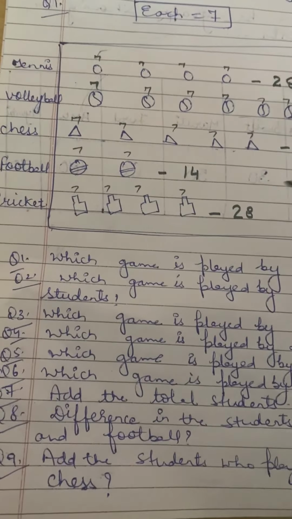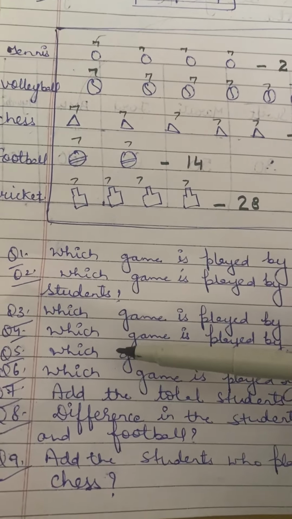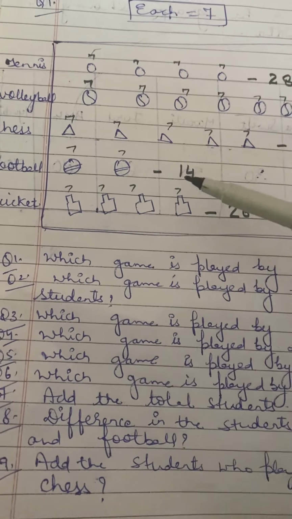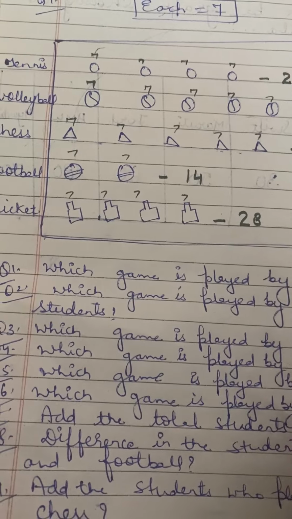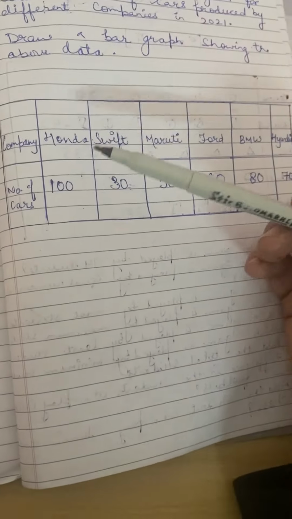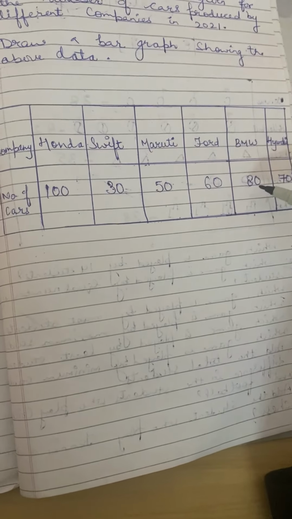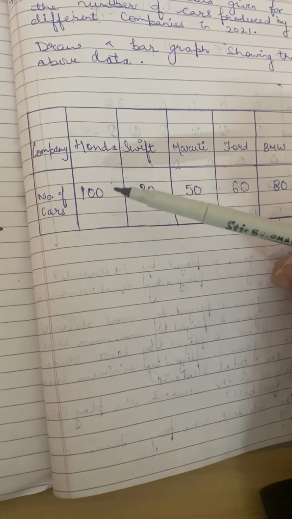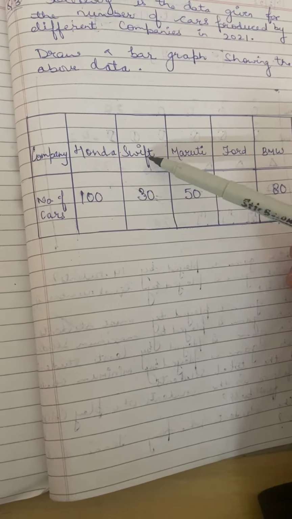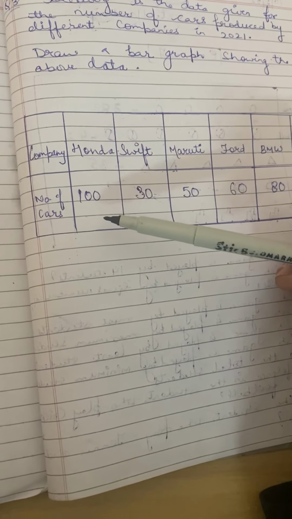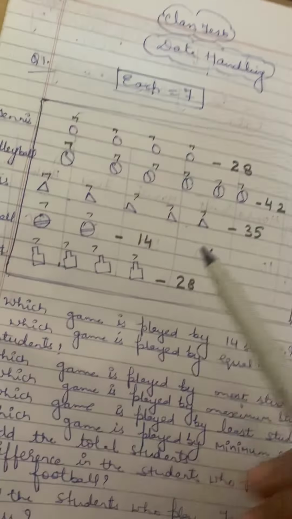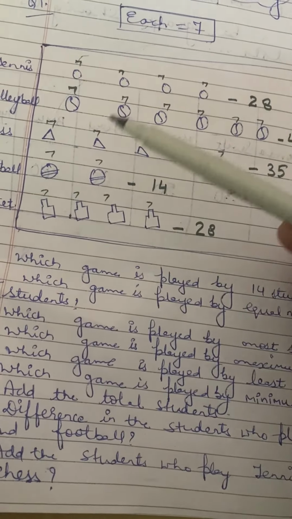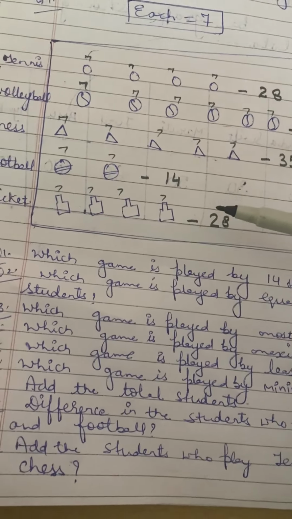Now see, based on this pictograph, questions are given. You know what is a pictograph? In that, data is represented in the form of pictures. See this question. Here data is represented in the form of numbers. Cars are given, and the companies and the number of cars of those companies are given. It is in the form of numbers. Here we have represented the data in the form of pictures, so it is called a pictograph.